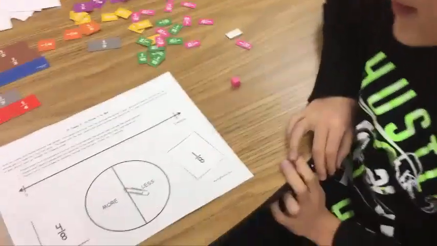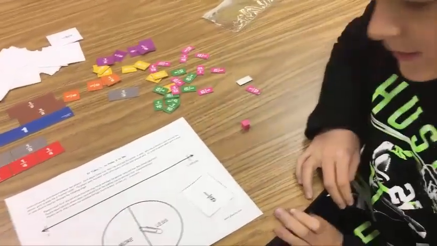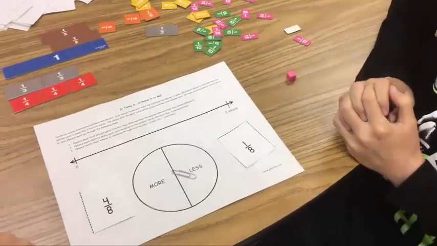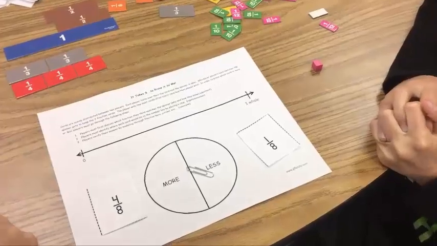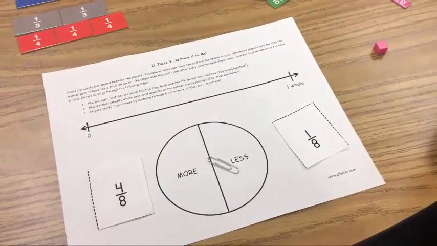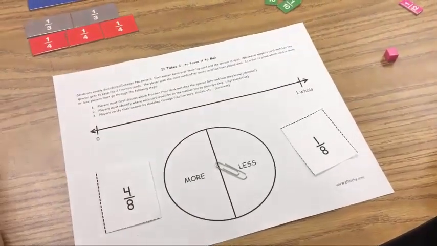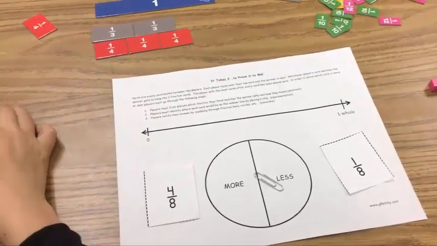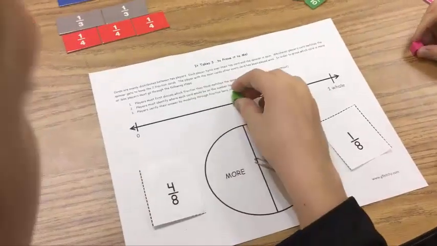So which one is less? 4/8 or 1/8? Well, 1/8, because if two fractions have the same denominator, you look at which numerator is the biggest. And since he has 4, 4 is obviously bigger than 1, so he has a bigger fraction. Okay, well, show me on the number line. Where would 4/8 go on the number line?